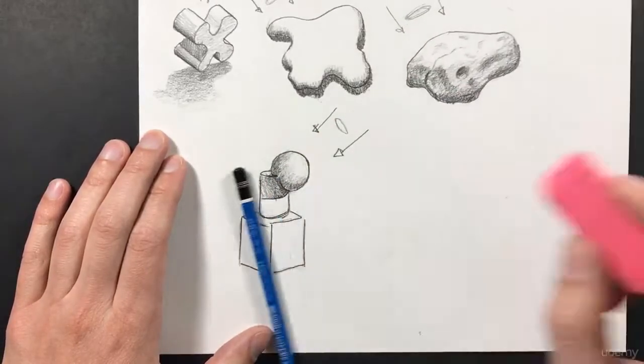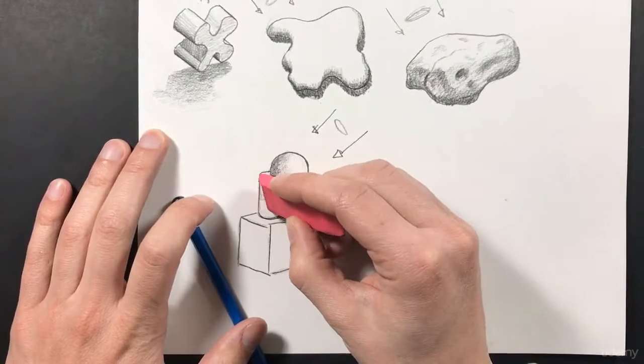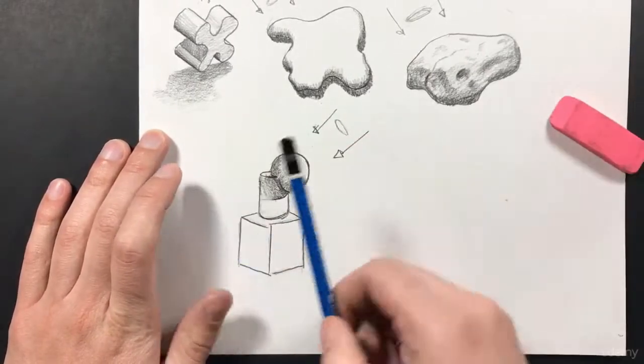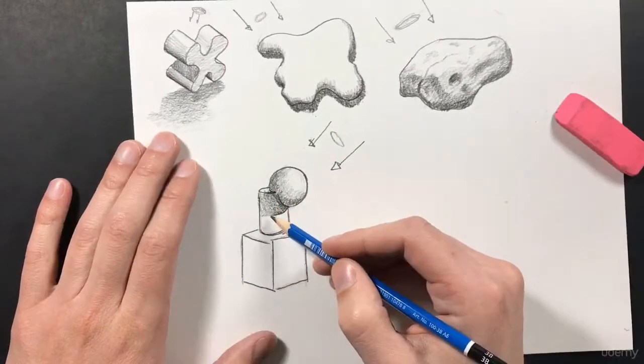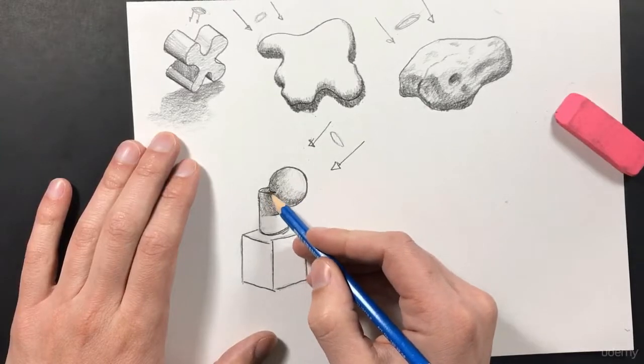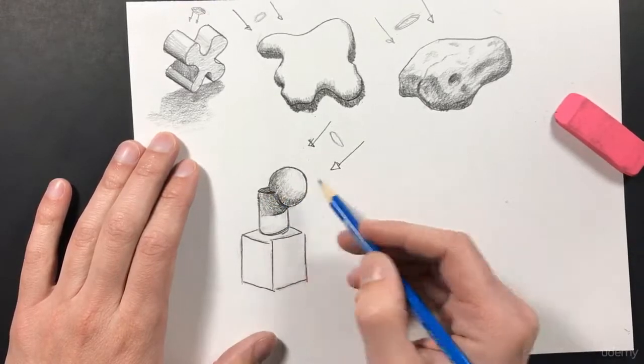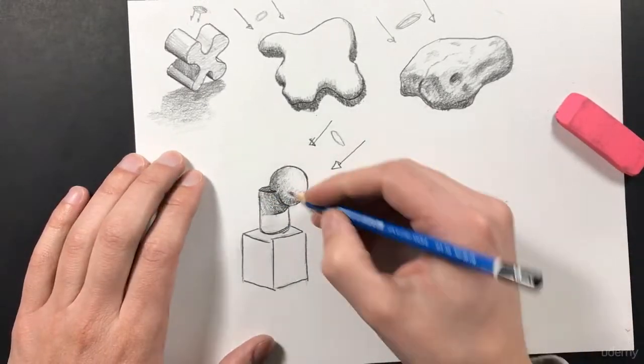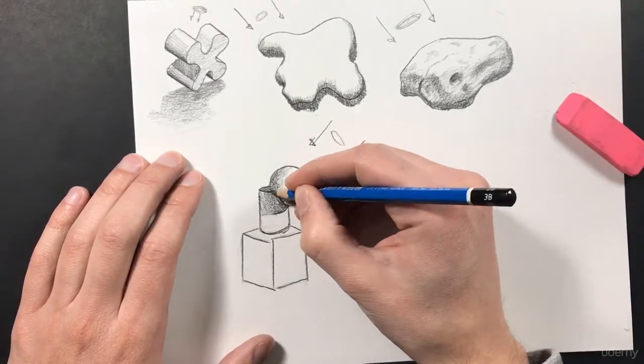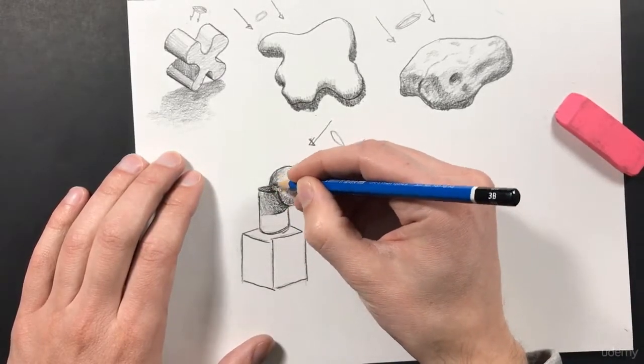Like so. And then we can go ahead and erase away that line a little bit because I got it a little bit too dark. Alright, then we can go ahead and add a little bit of shadow up here at the top because that's also going to be getting hit by the cast shadow. And let's go ahead and darken these lines up so we can see the form a little bit better.